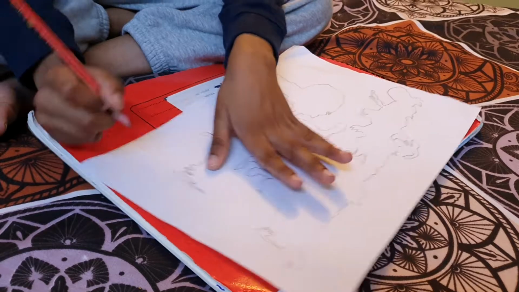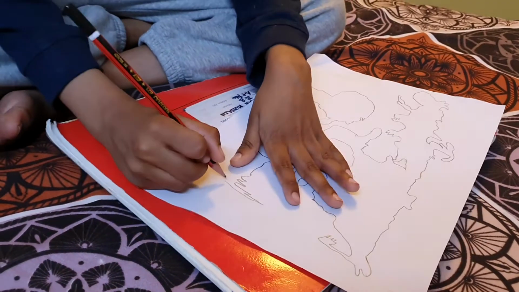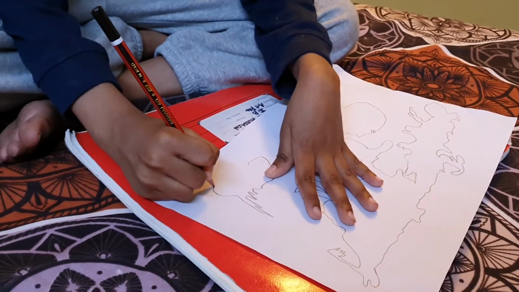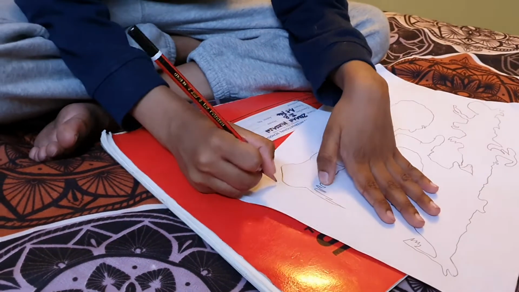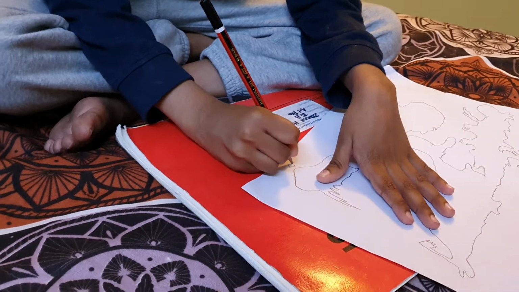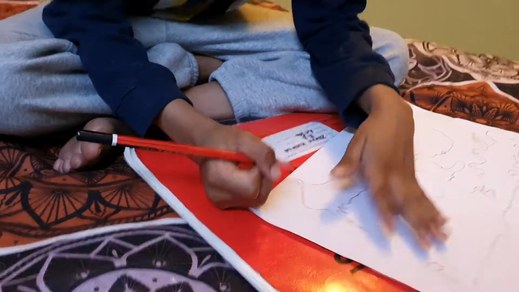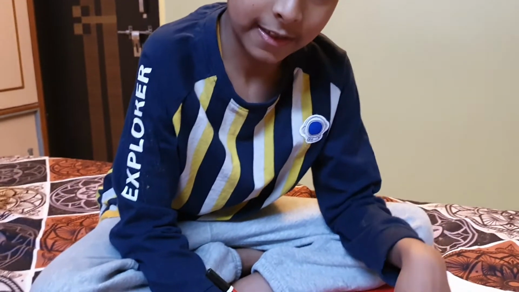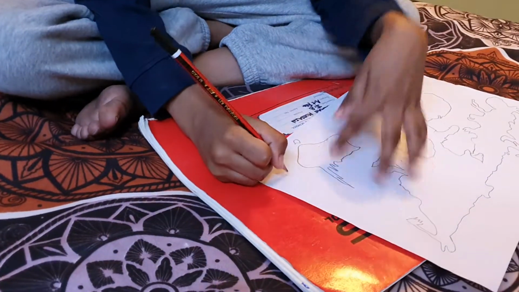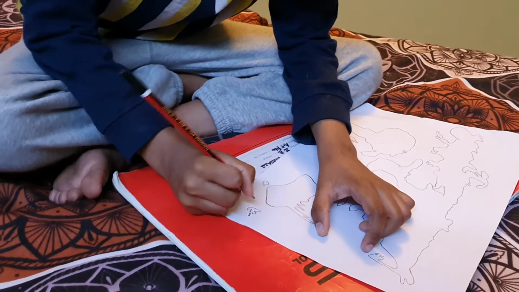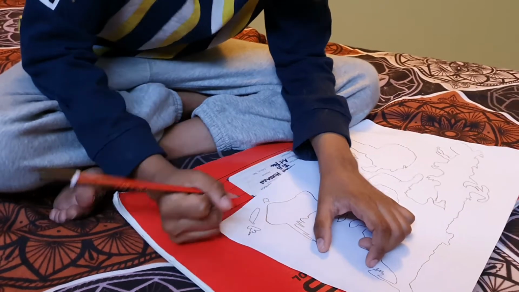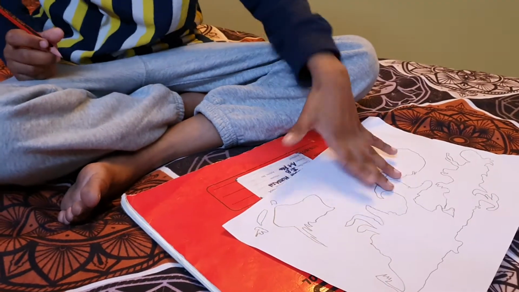Also Burj Khalifa is like that, but it's not there. Now we're going to draw the back curve and the south curve there, and this part of Australia only. I don't know what this is, but it could be a state of Australia. Now we're going to draw the country of New Zealand. Like this, and New Zealand's done.